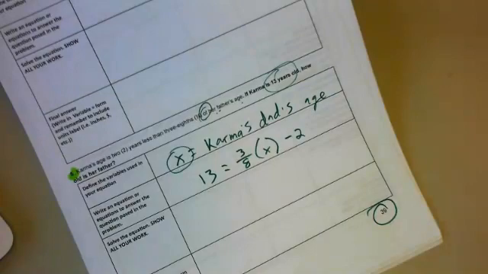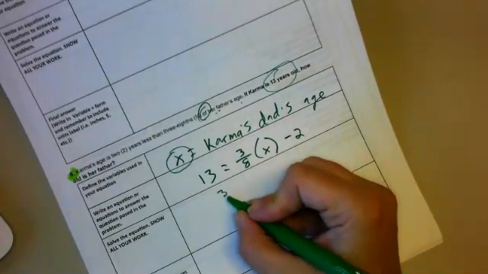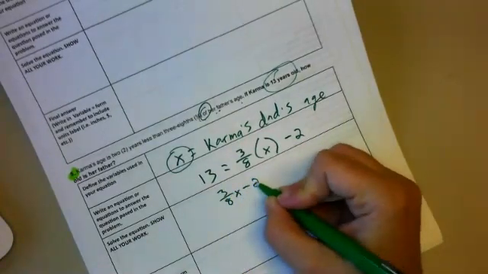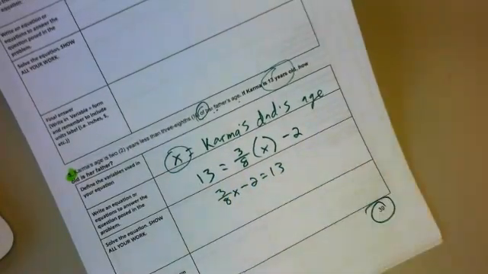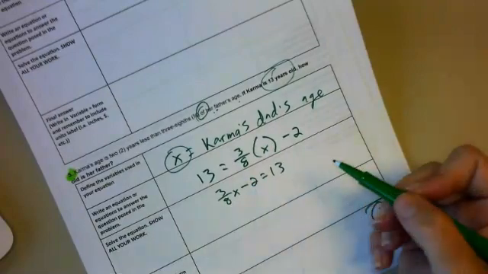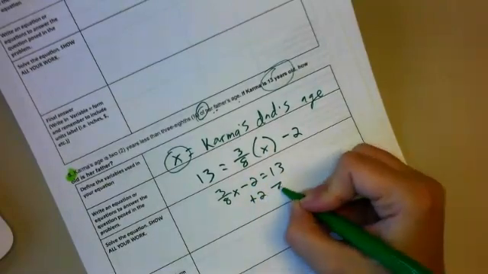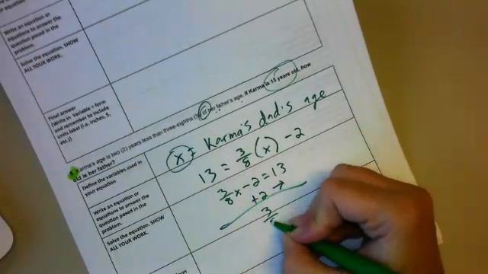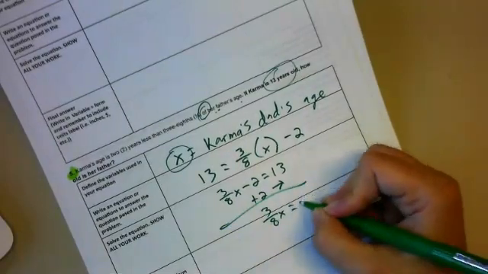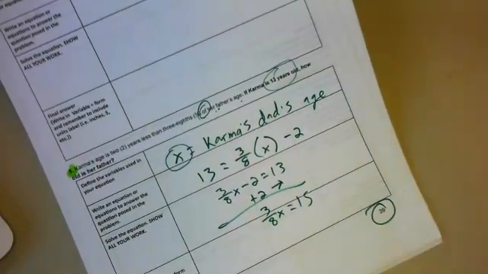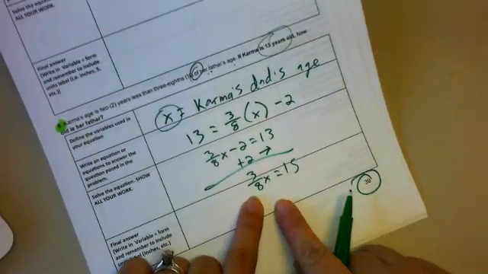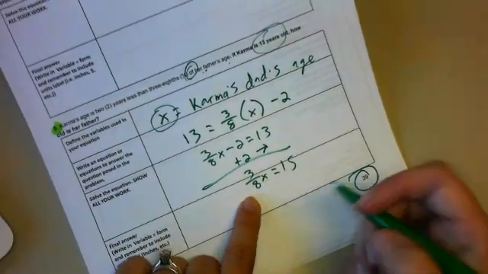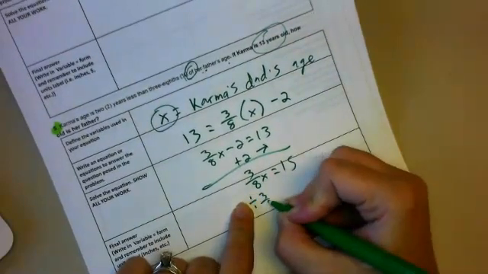The only thing I would suggest, I always change it around: 3/8 x minus 2 equals 13. I just like to put my x on the left-hand side, okay? Hope you recognize that we're going to add 2 to both sides. We're going to get 3/8 x equals 15. Okay, now I want you guys to be careful with this. You can see that's 3/8 times x. The inverse is dividing by 3/8.